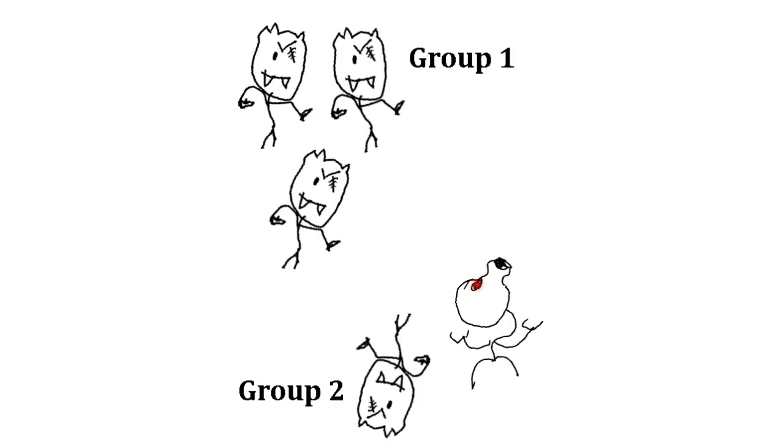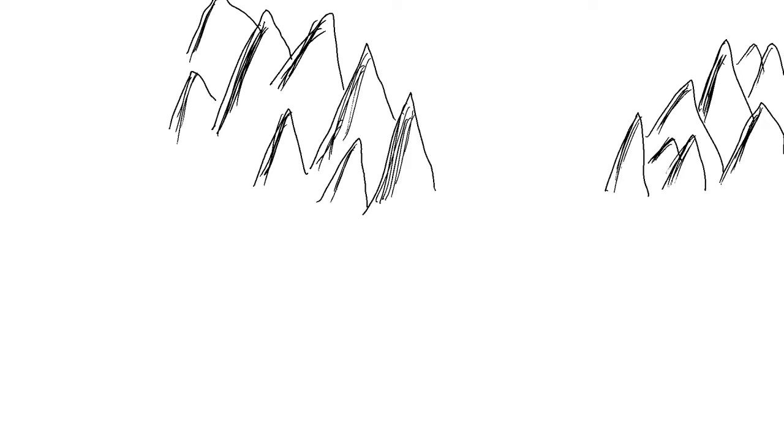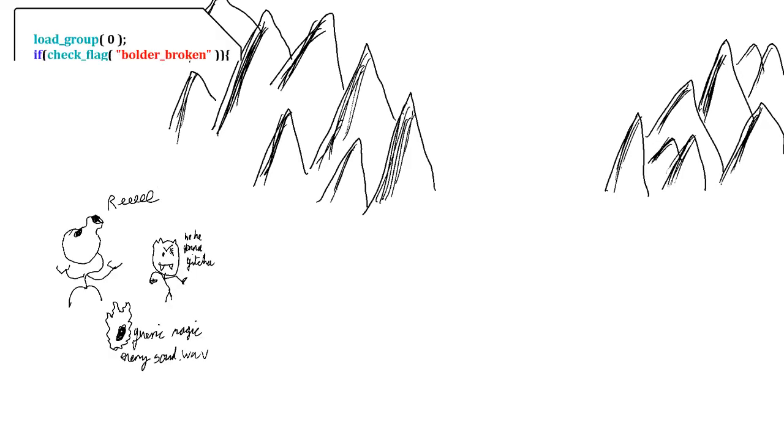Now, however, all entities will be in a spawn group, and all data will be loaded and kept for later. A script can then load in that group whenever it likes. For example, at the beginning of a level, this script could run. Group 0 contains some enemies, so load them in. Then it checks if the boulder broken flag is set. If so, load Group 1, which is just some rubble.